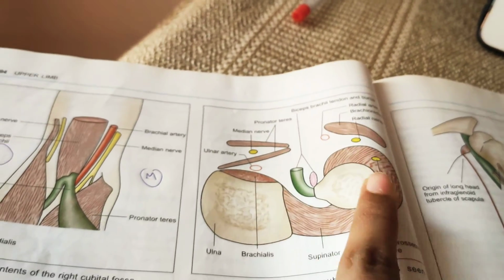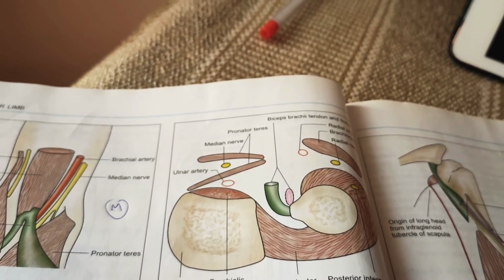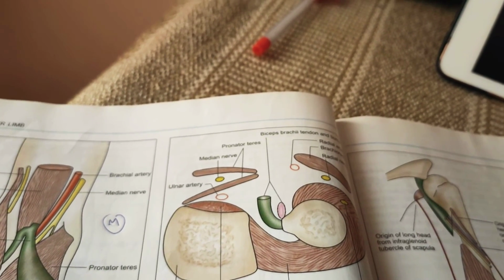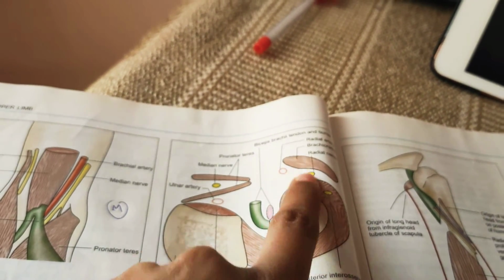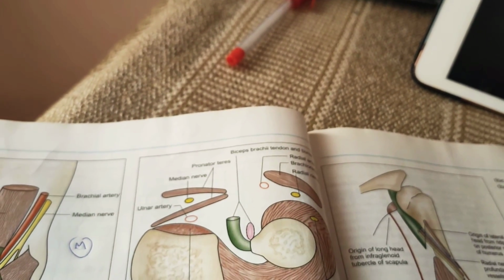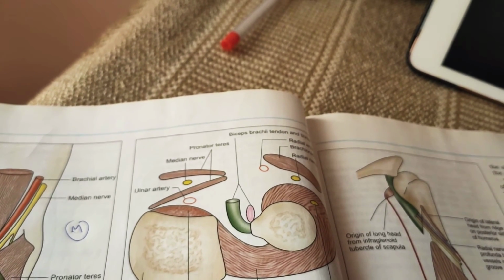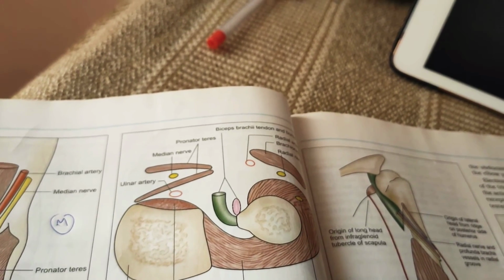So the radial nerve is now converted into the posterior interosseous nerve or deep branch, which is piercing the supinator muscle. You can see in this diagram, this yellow one piercing this supinator muscle, right? So after piercing the supinator muscle, the remaining superficial branch runs in front of the forearm for some distance.